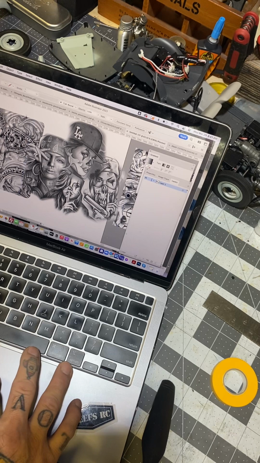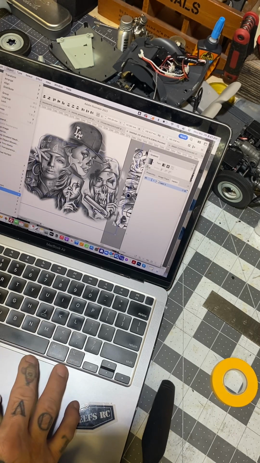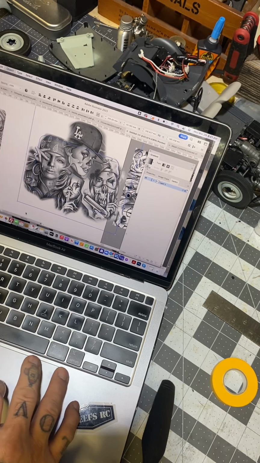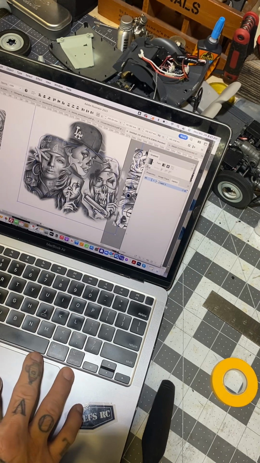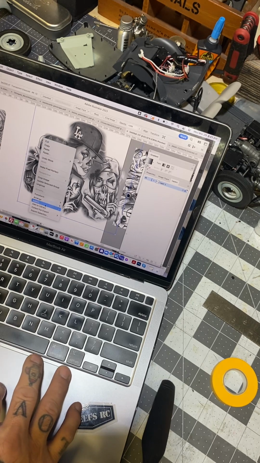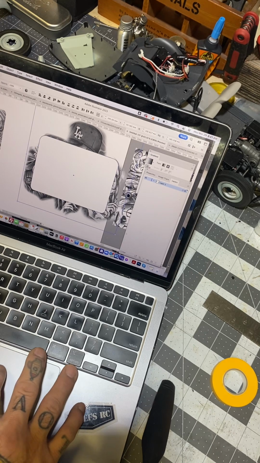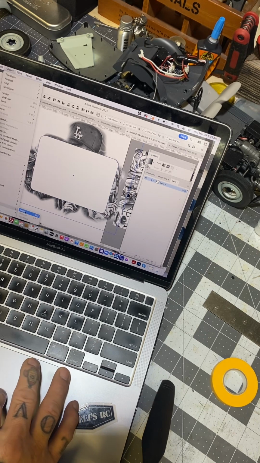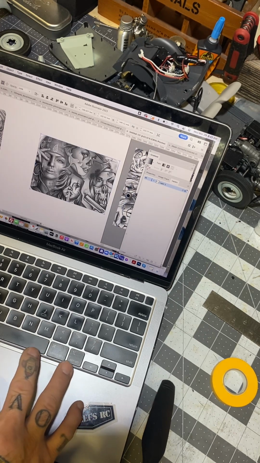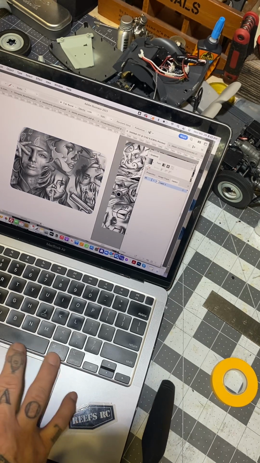I'm going to select both of these. Let me move this out of the way. I'm going to select both of these, and then I'm going to create a mask. Oops, hold on. I got to pull this guy in the front, throw this in the back. There we go. So now I can make a mask. And see how I dropped it right in there? So now I have the shape and everything.